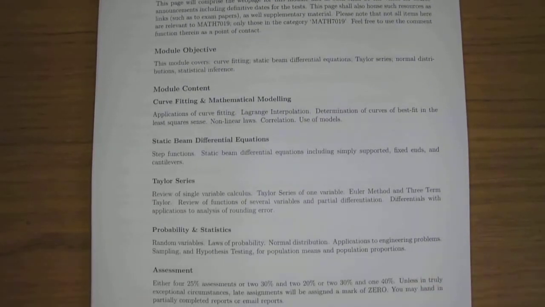Here's the assessment. This is not decided yet, but I'm looking at maybe 4 25% assessments, or 2 30% and 2 20%, or 2 30% and 1 40%. I'm not really sure. In other years, I insisted that assessments be on time, and I just asked for whatever you had done on the day you handed up. I'll probably go with the same again, but obviously we're going to have to be a bit more accommodating, considering the situation we're in.